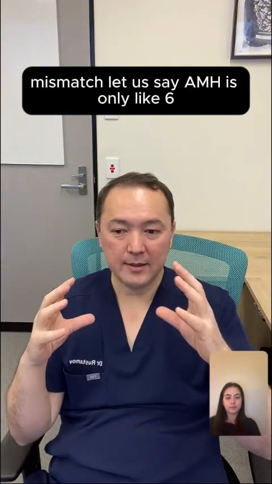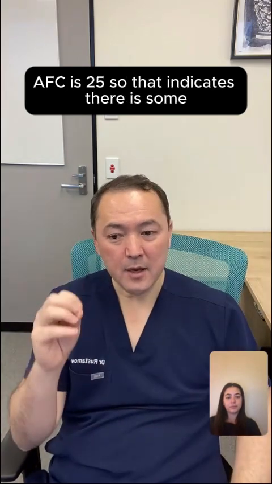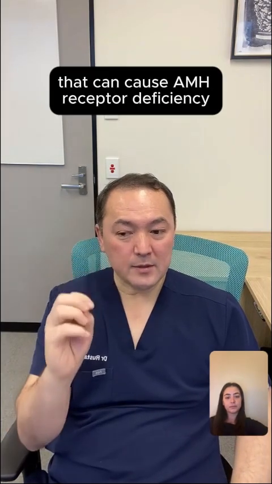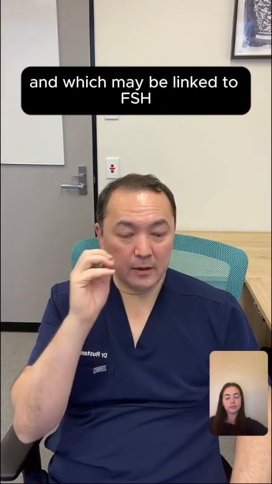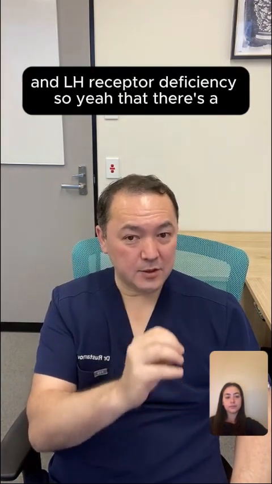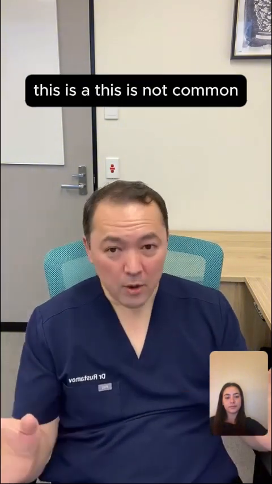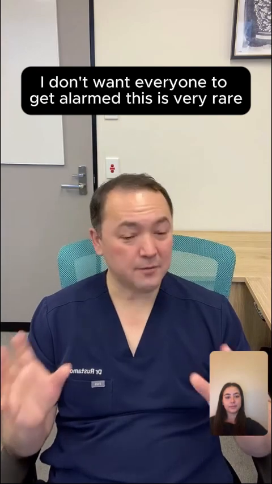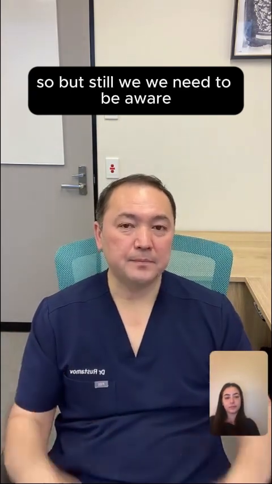If you see a mismatch, let us say AMH is only like 6, AFC is 25, that indicates there's some genetic variation that can cause AMH receptor deficiency, which may be linked to FSH and LH receptor deficiency. So yeah, this is not common. I don't want everyone to get alarmed. This is very rare. But still, we need to be aware.